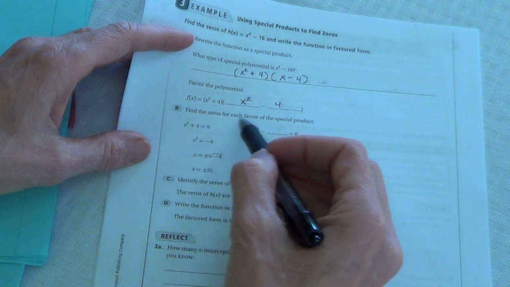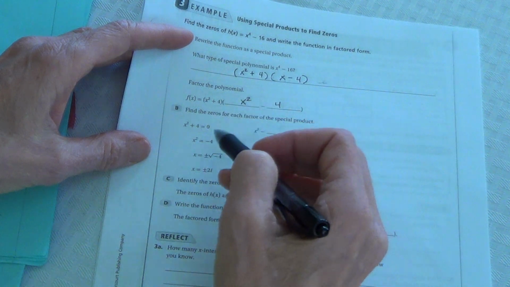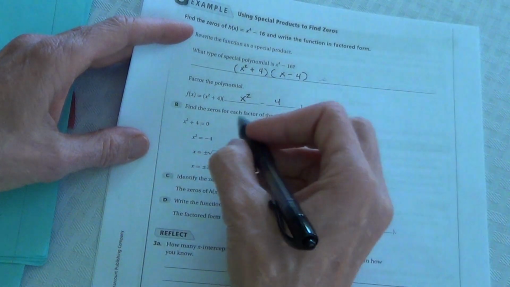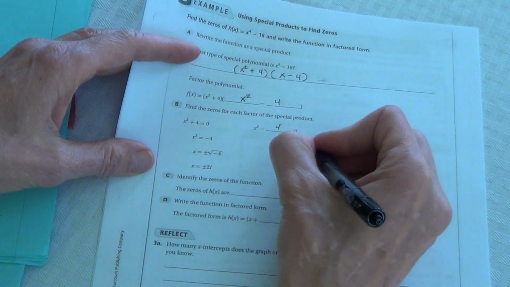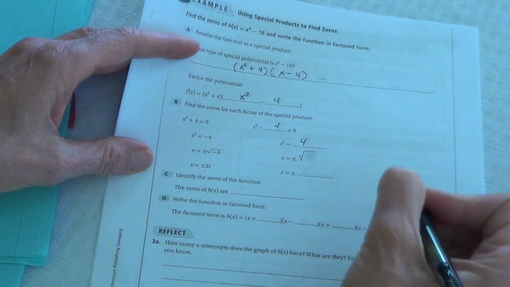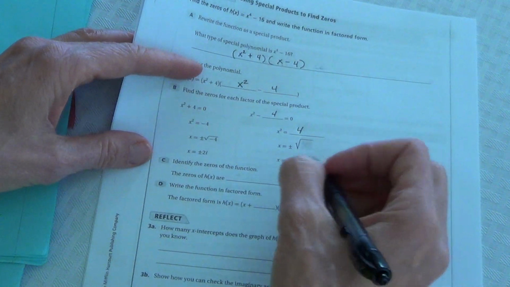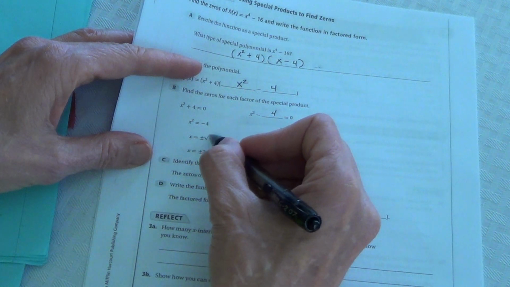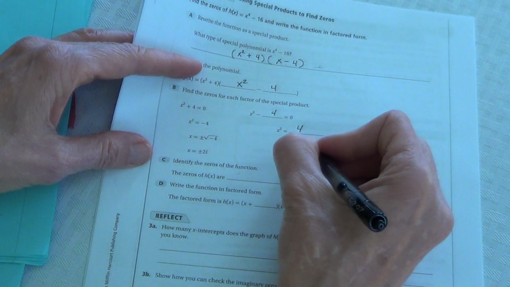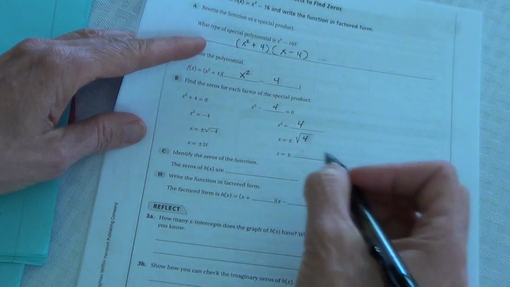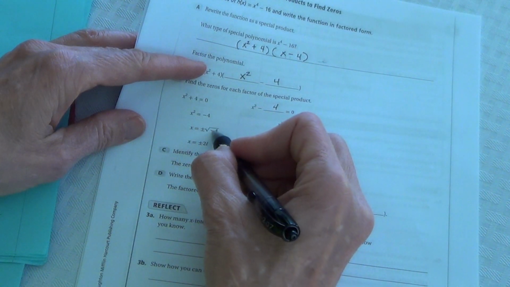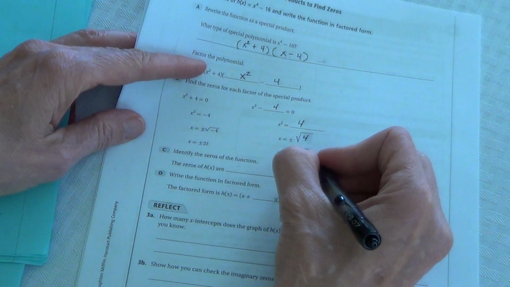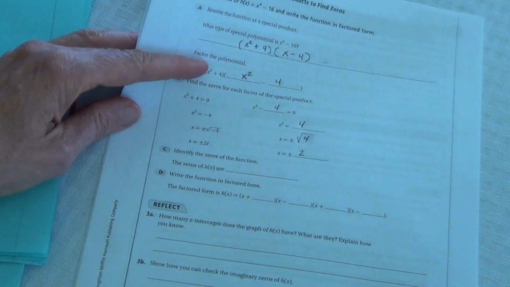Okay. Now, to find the zeros, all we do is we set each of these to 0. So we have x squared plus 4 equals 0, x squared minus 4 equals 0. We'd subtract 4 from each side. We'd add 4 to each side. We'd get x squared equals negative 4, x squared equals positive 4. Take the square root of x squared, and we get plus or minus square root of negative 4. Plus or minus square root of 4. Now, we have to take the negative out as an i. Take the square root of 4 and we get 2. Take the square root of 4, we get 2. Okay?